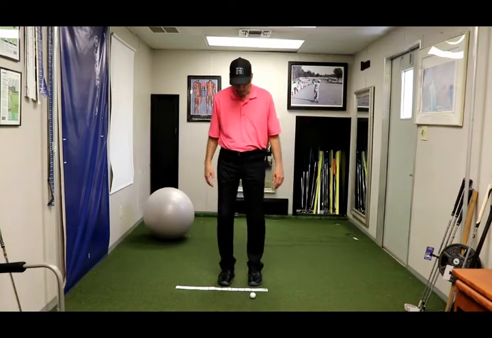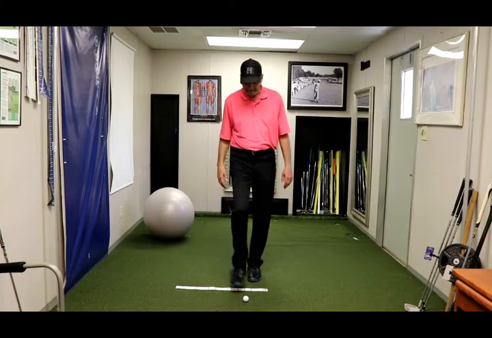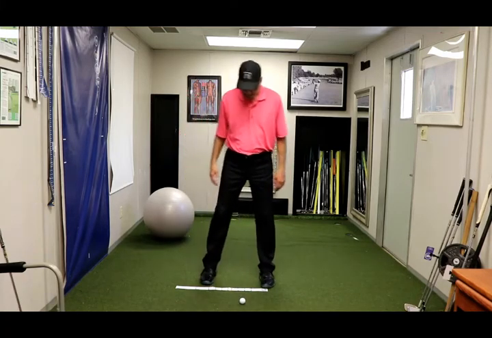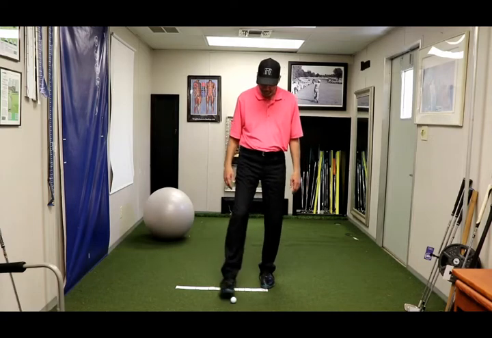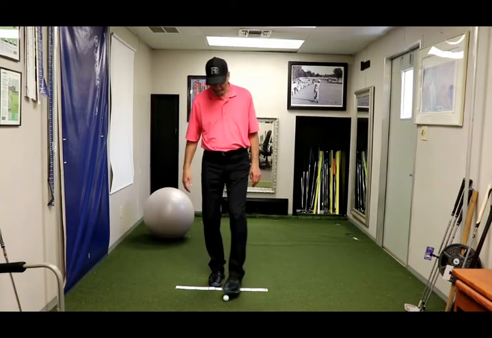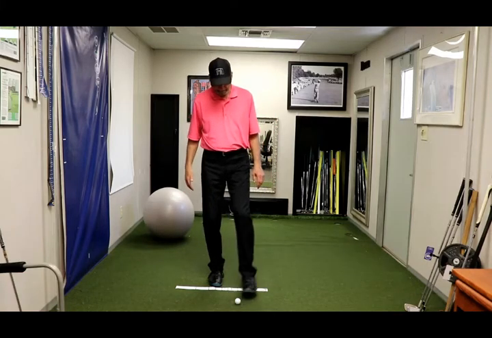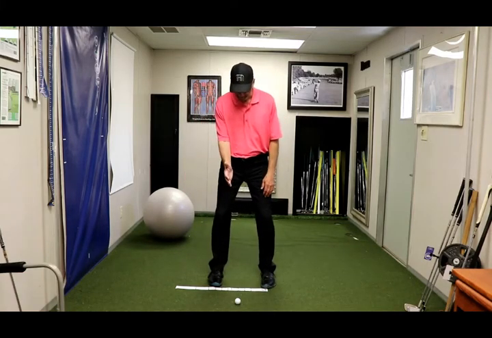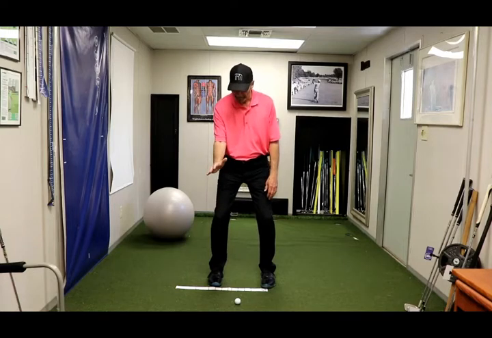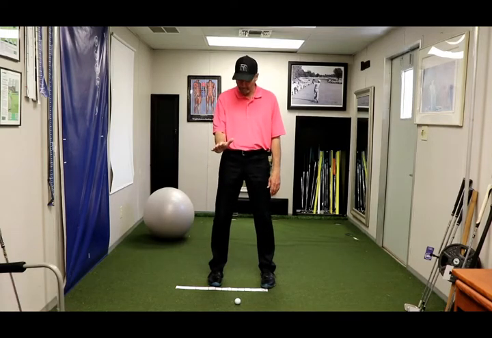This is extremely important: ball position and center of mass. So if I get this ball position back a little bit, I'm going to put it more center for my upper core player. I'm in an upper core stance.